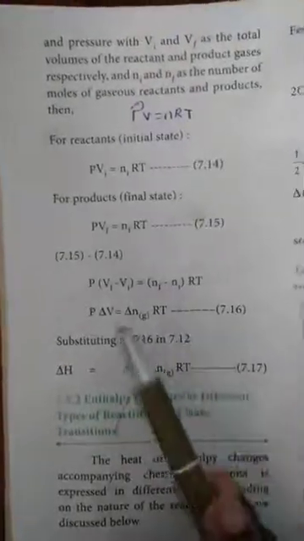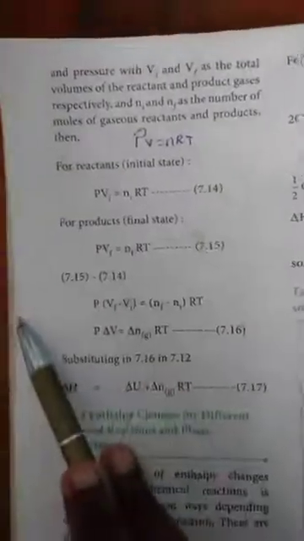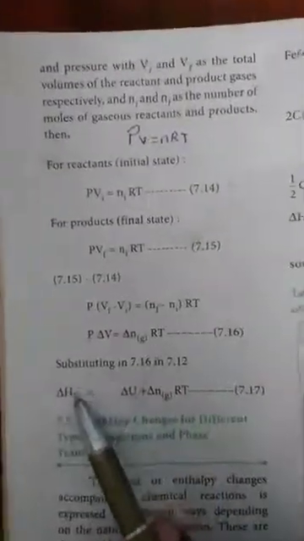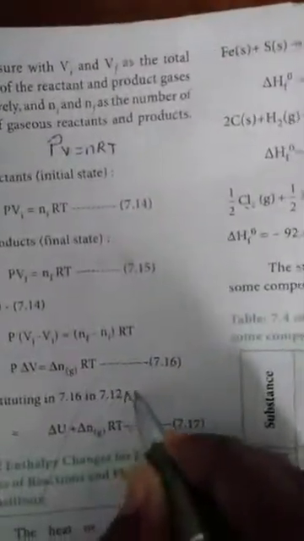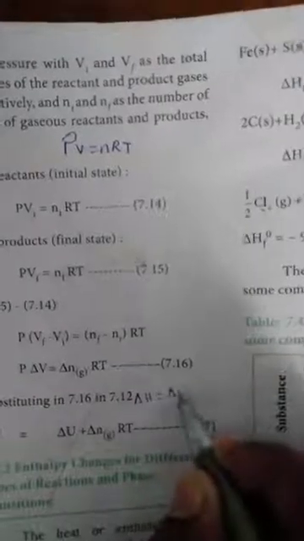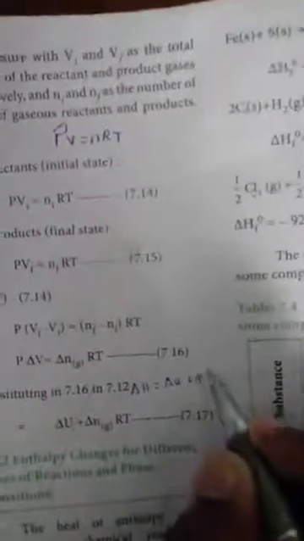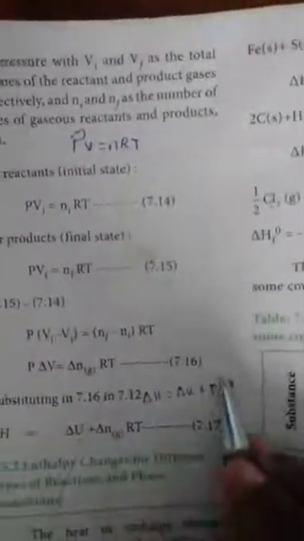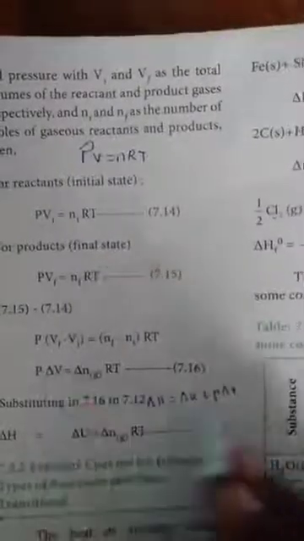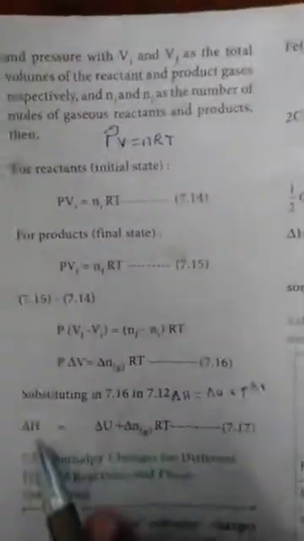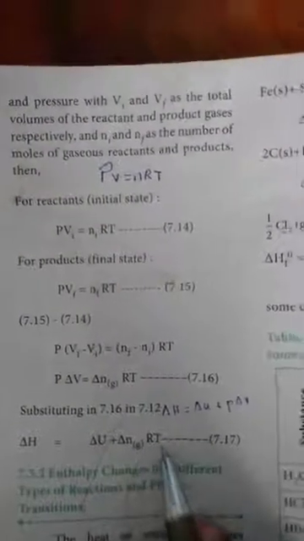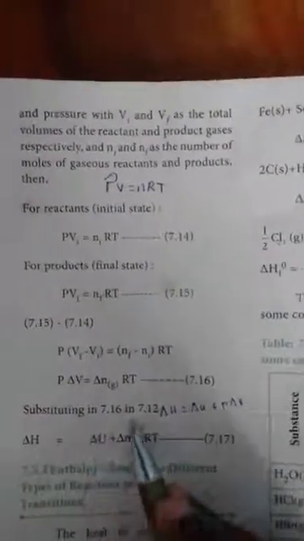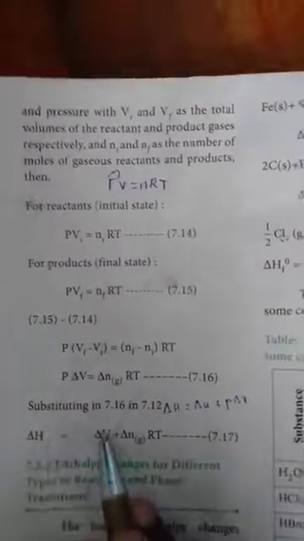Substituting this value in the enthalpy change, the formula delta H is equal to delta U plus P delta V, we substitute the P delta V in this equation. So delta H is equal to delta U plus delta Ng into RT. This is the relation between enthalpy and internal energy.